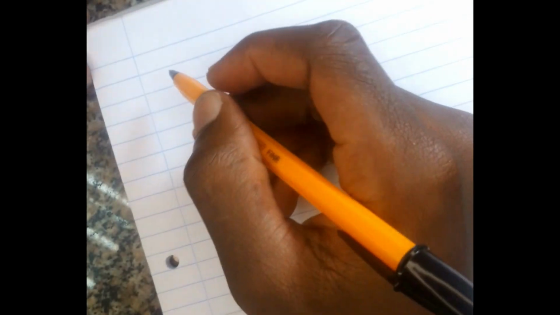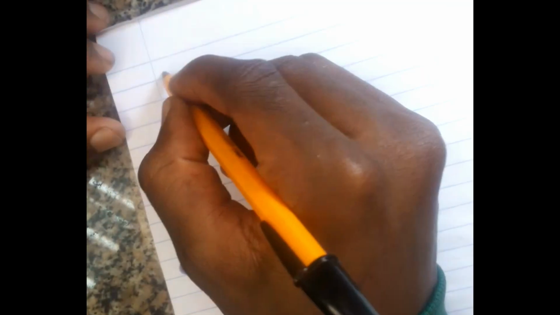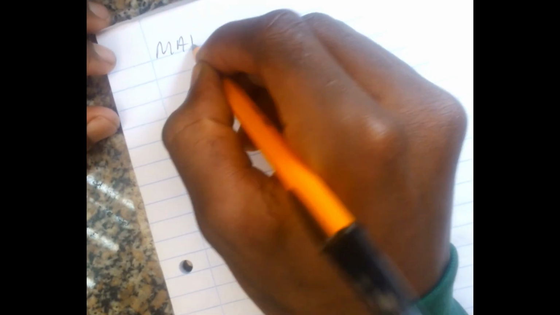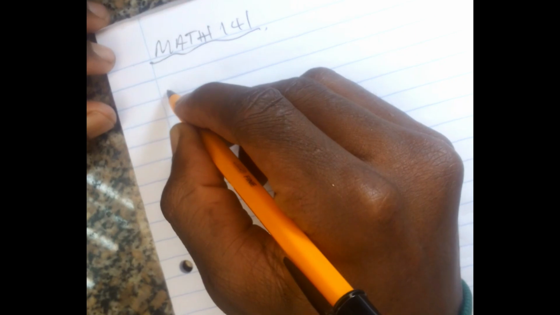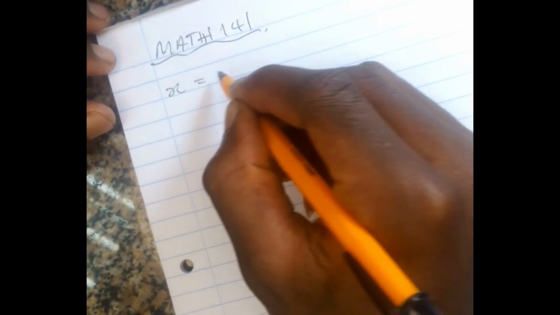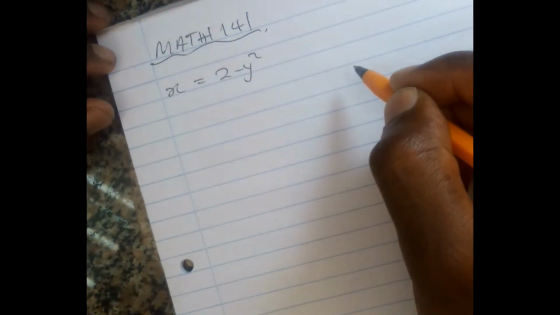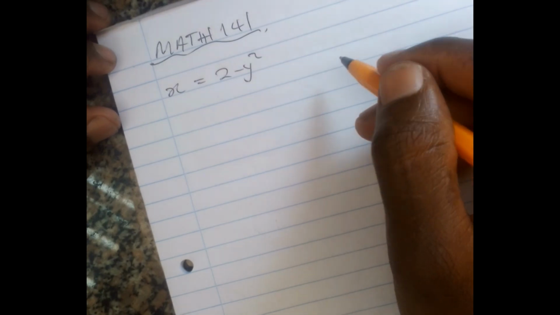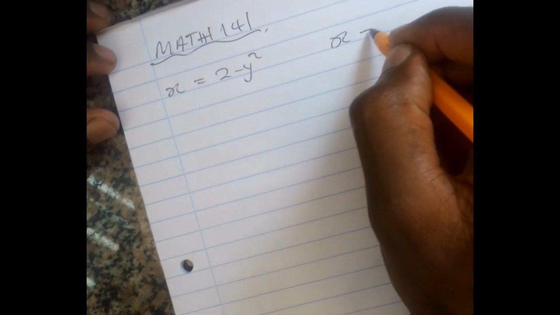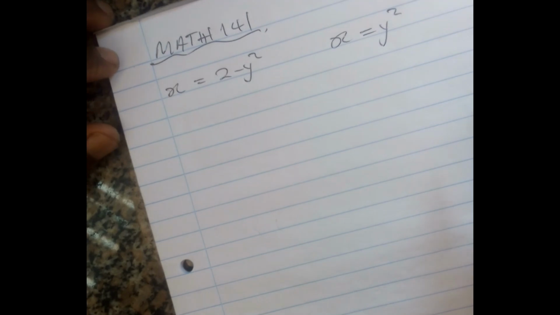Alright, so let's look at this example before we move on to the volumes. We have a cool example right here that's saying find the area of the region bounded by the graphs of x equals 2 minus y squared, and x equals y squared. Okay, let's try to do this.